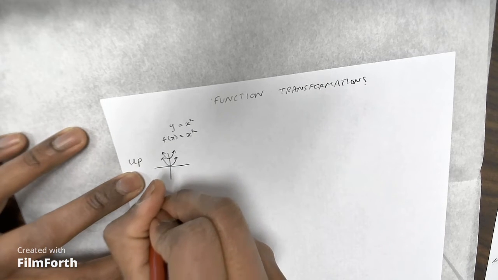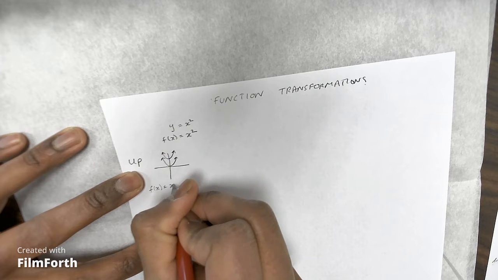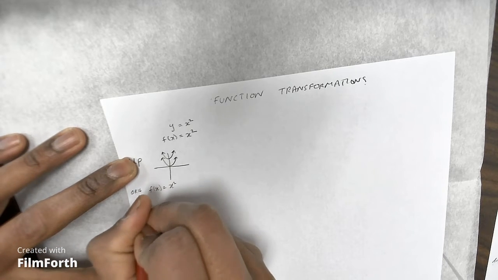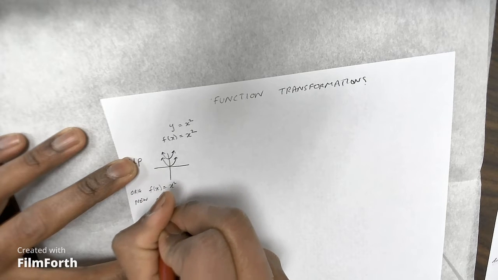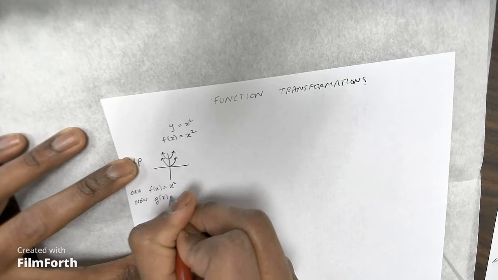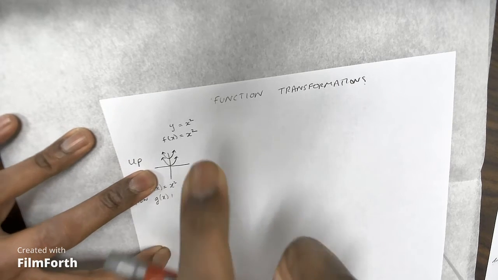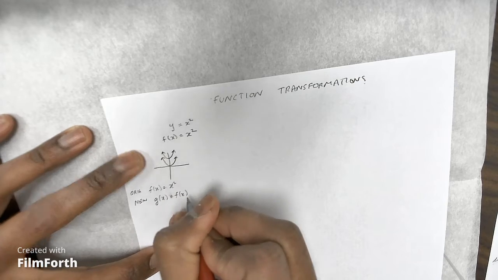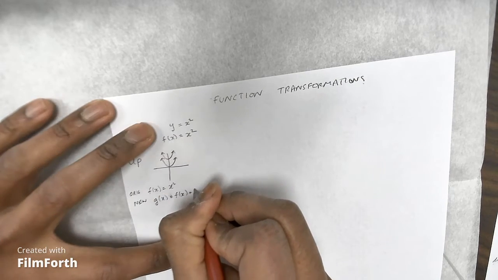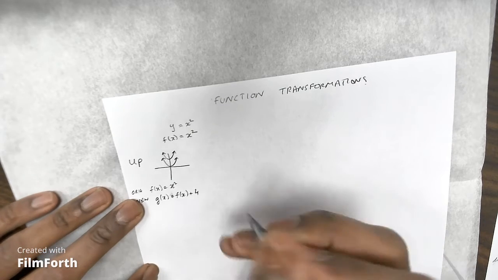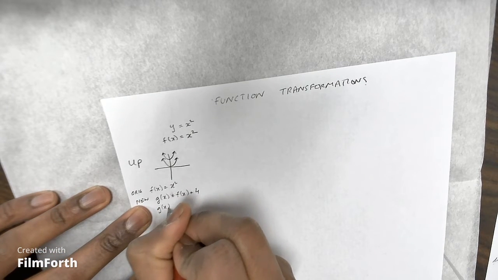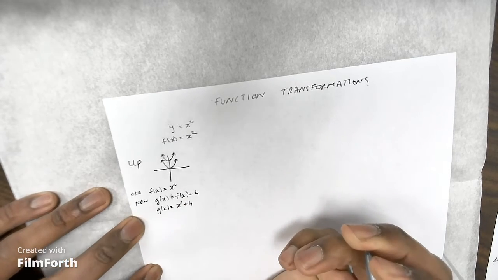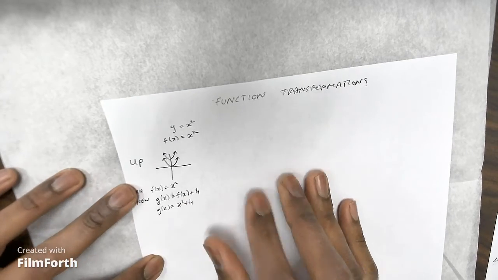So if I have f of x is equal to x squared as the original function, the new function, the up function, would be g of x is f of x plus something, so plus 4. That means g of x is x squared plus 4. We are adding something to the y-coordinate.